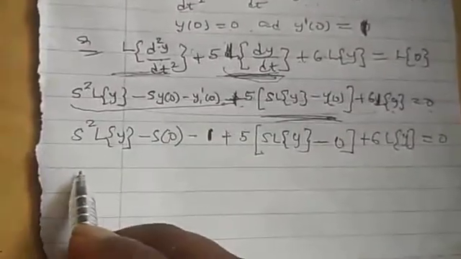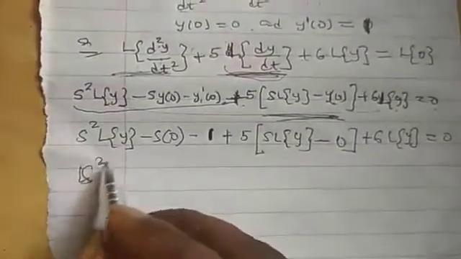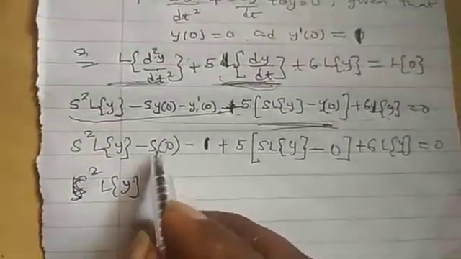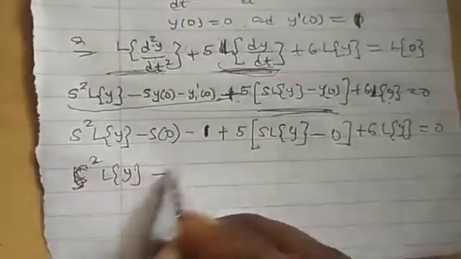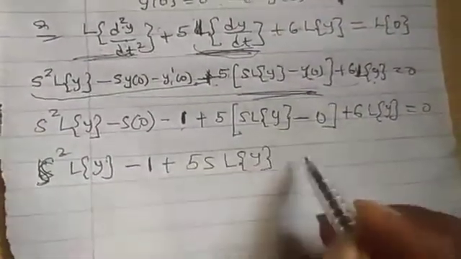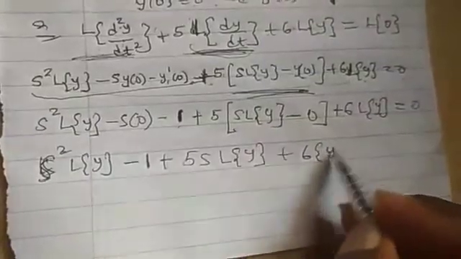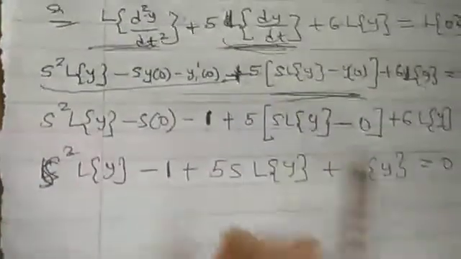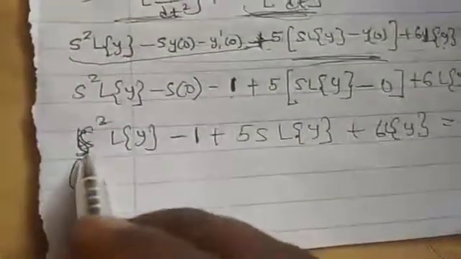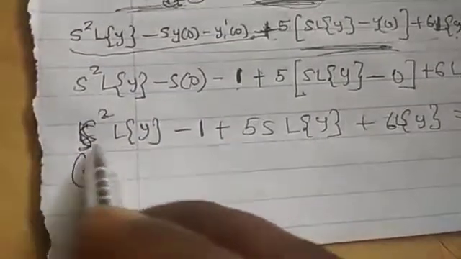After that, we need to simplify. Expand. If you have a bracket there, we expand it. This is s squared Laplace transform of y. This one is not useful. Minus this one. Plus, if you expand this, we have plus 5s Laplace transform of y plus 6 Laplace transform of y is equal to 0. Our aim is to find the Laplace transform of y. So anything involving Laplace transform of y, we pack them to one side. So let's factorize everything involving Laplace transform of y.